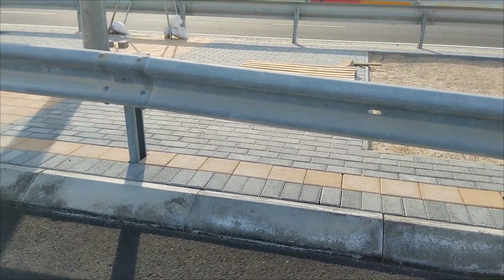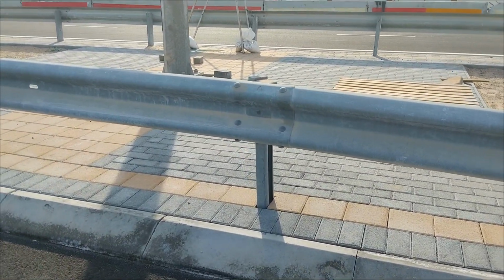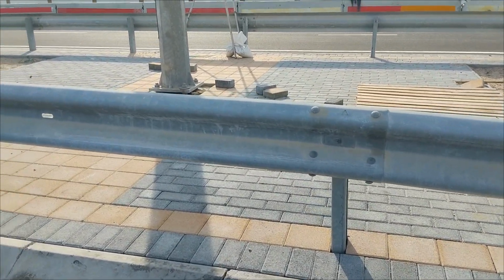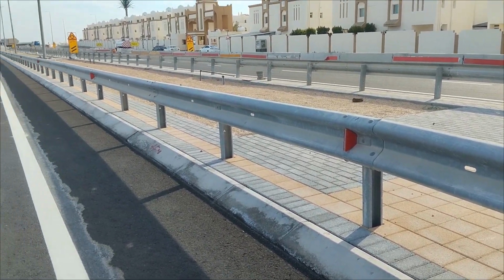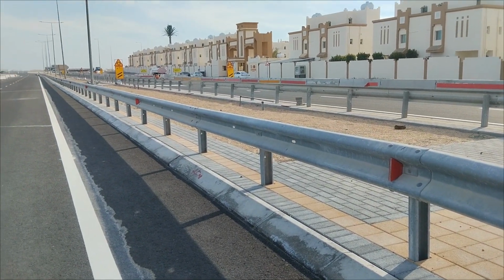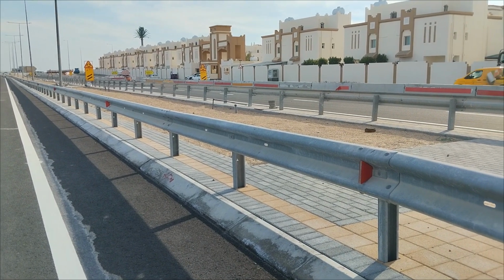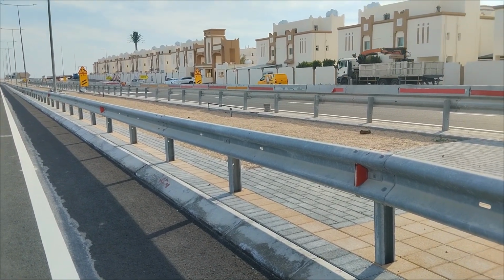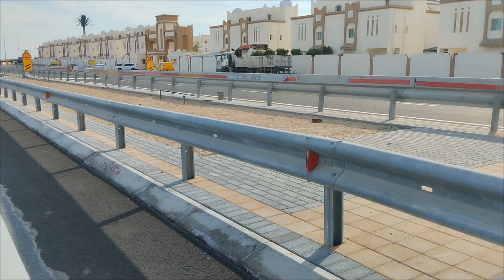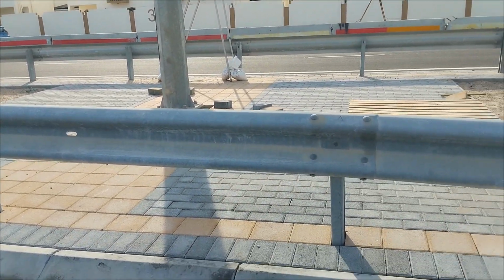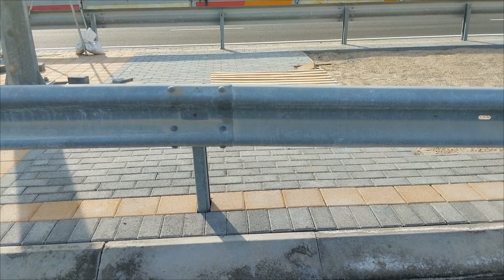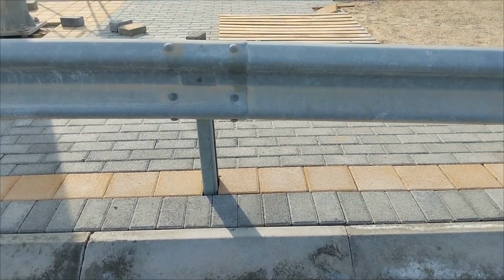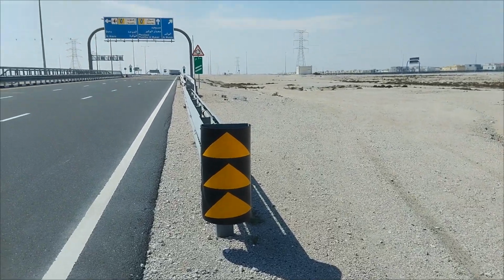This guardrail is fixed on the main highway. As you can see, the alignment and the horizontal and vertical distances are properly maintained, because the team fixing the guardrail should be properly skilled and should be a good contractor who has worked before on guardrail installation. This is another type of the crash cushion.